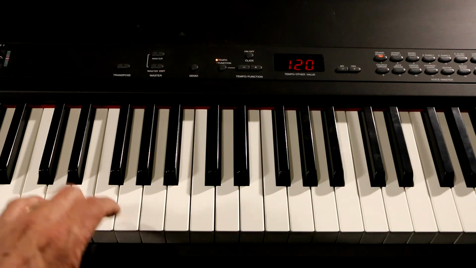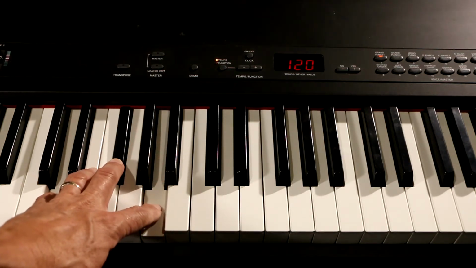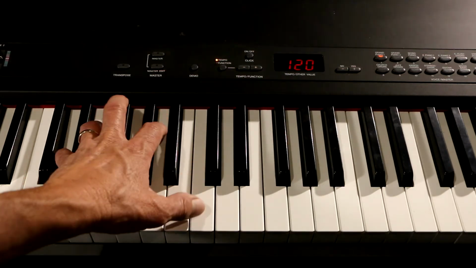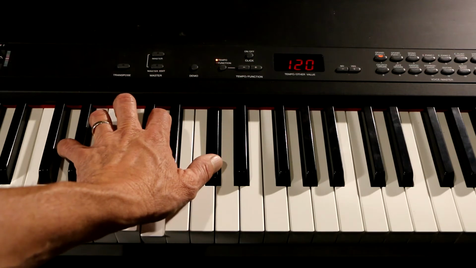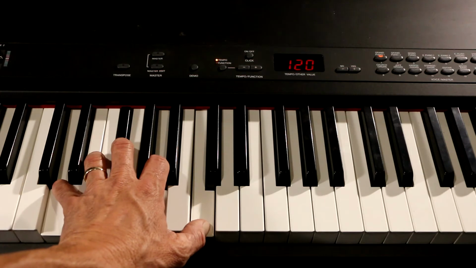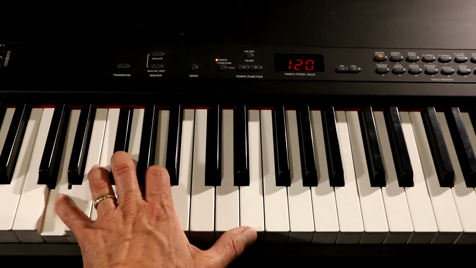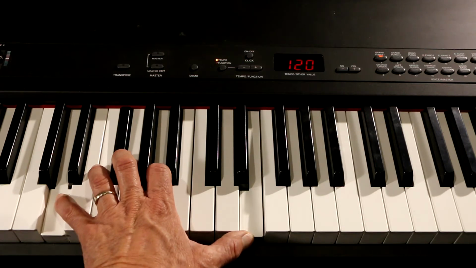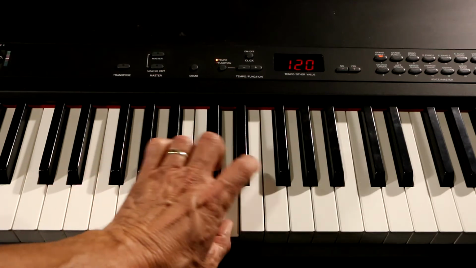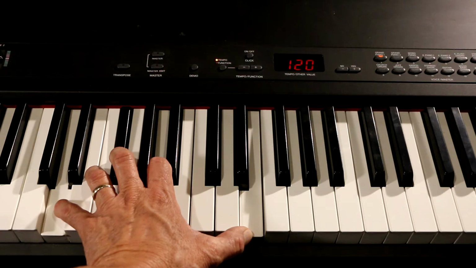Now here's a D chord. D, F sharp, A. That's a D chord. If I want to play a D7, here's a D major 7. If I want to play a D7, it looks like this. If I want to play a D9, it looks like this. Okay? And that's because this is a ninth. 1, 2, 3, 4, 5, 6, 7, 8, 9. Just like that. That's your D9. So that is a D9.